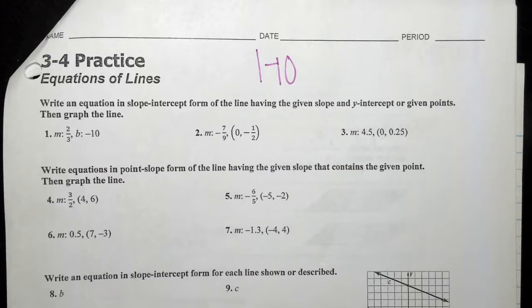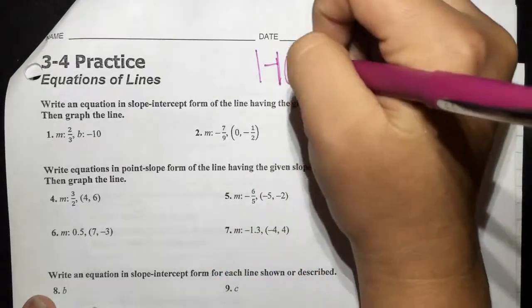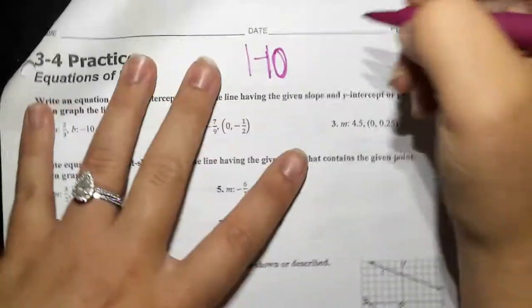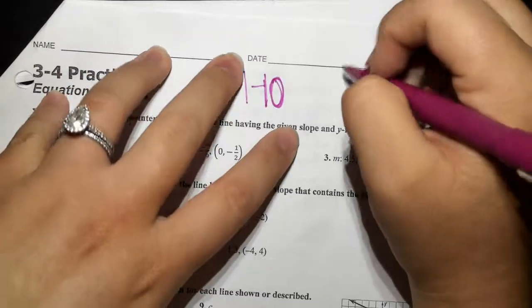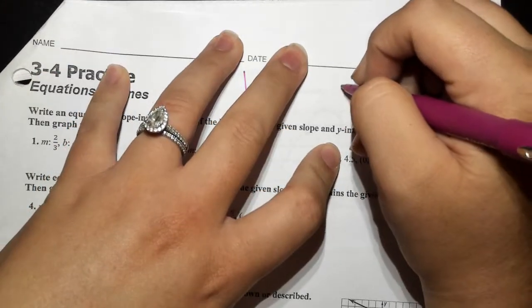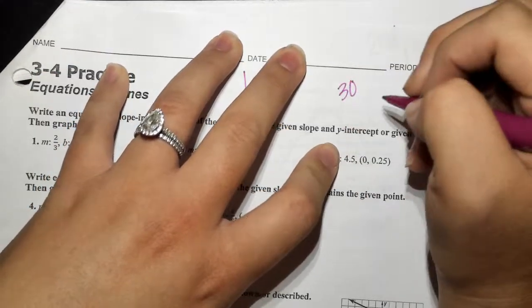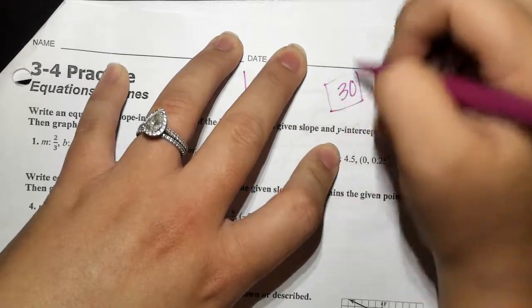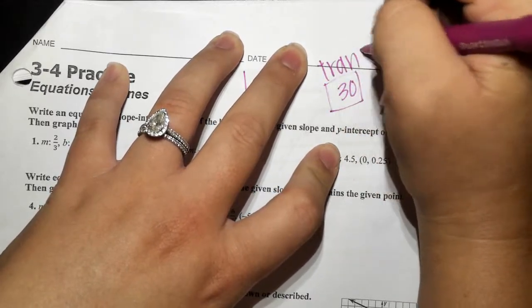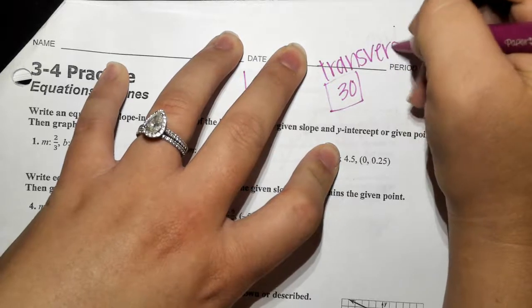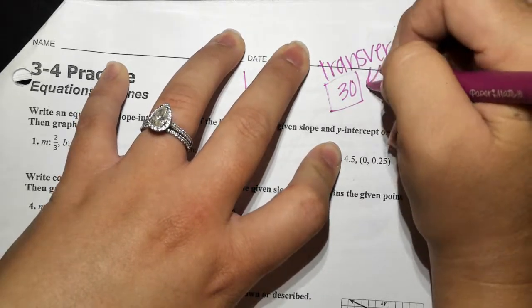Okay? So 1 through 10. And then I'm just trying to give you a goal. So on your transversal practice, finish through 30. So next week will be a little bit easier on you. But I'm not checking the transversal practice till Wednesday. So I will never know. Up to you.